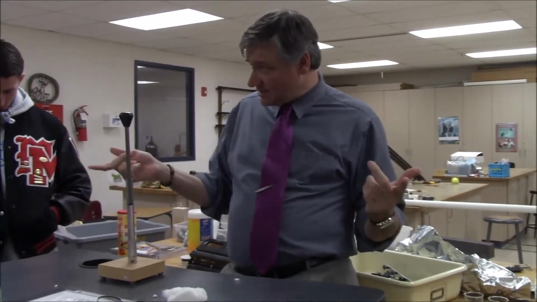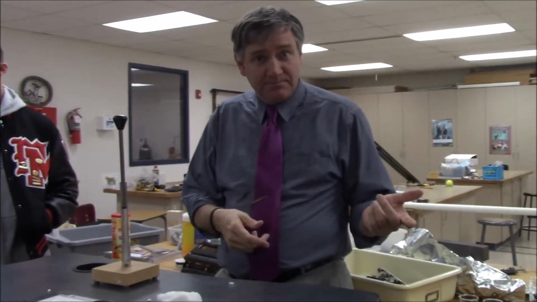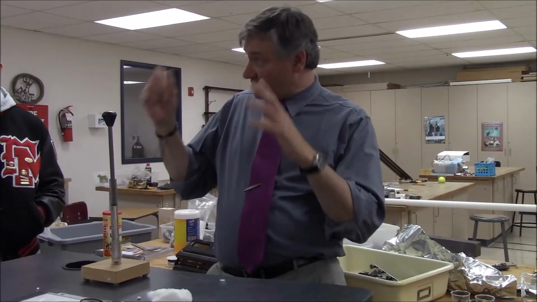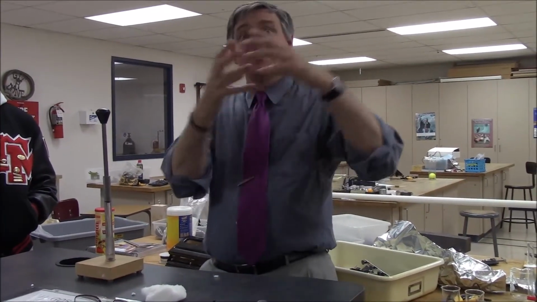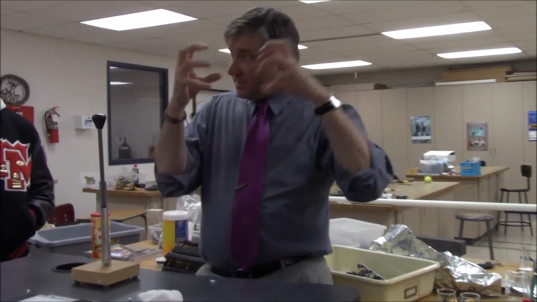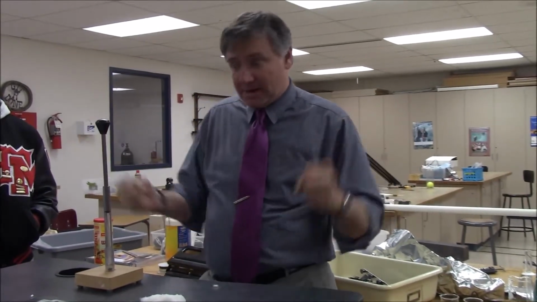Now, if you have a gasoline engine, what ignites the fuel? Spark plugs. The spark plugs throw that ignition source in there. You still compress it, but then that ignition pushes it back down.